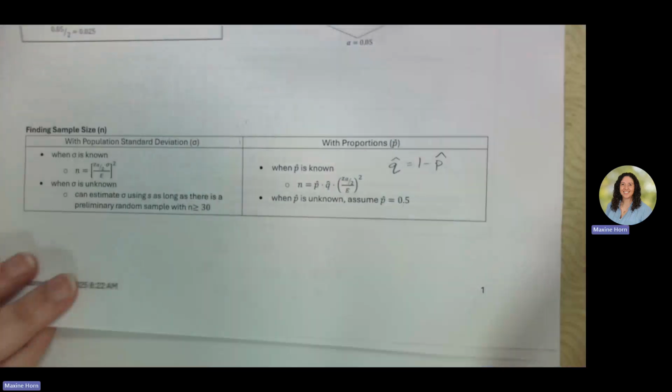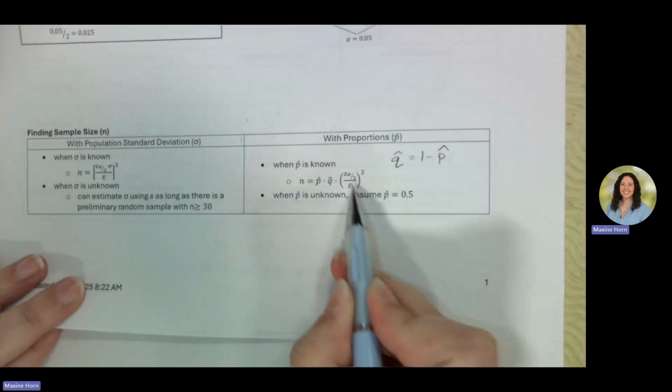Okay, so finding our N. So we've done one like this, right? Our N, our sample size formula. We've done this one before, right? We need to have a Z alpha halves.